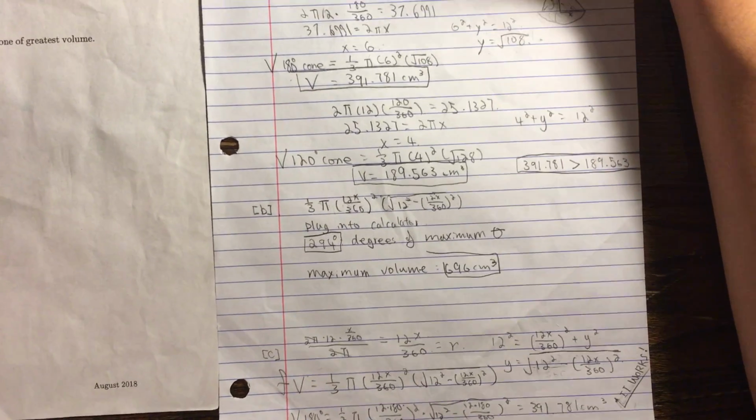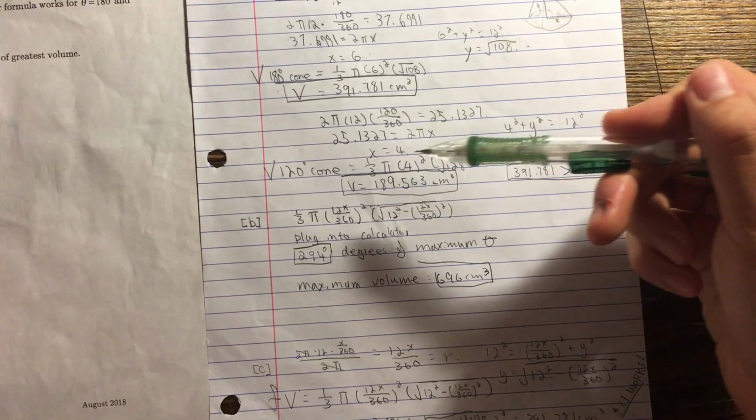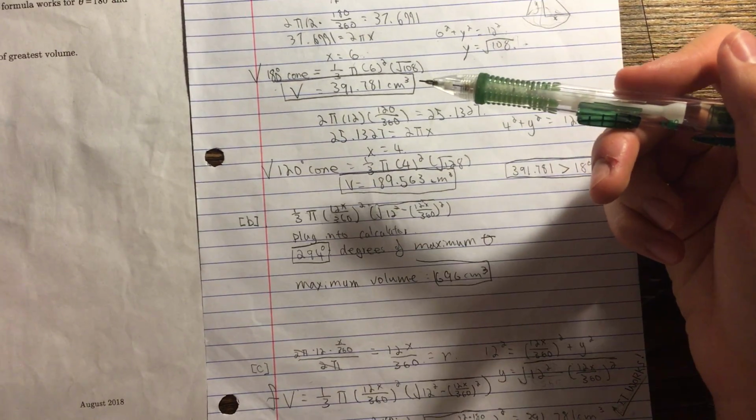Then moving on to the 120 cone. Just to save time, we're going to do the exact same thing as we did for 180.